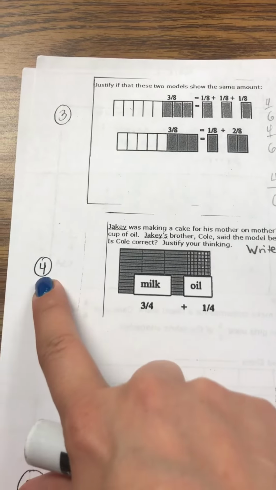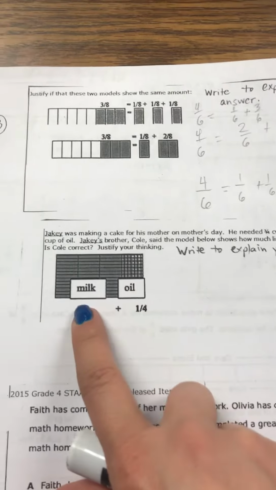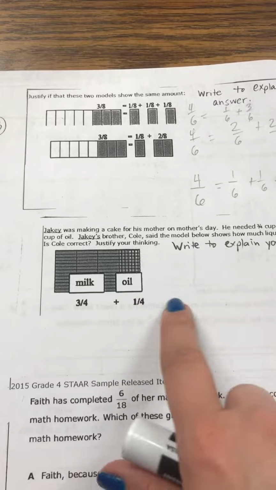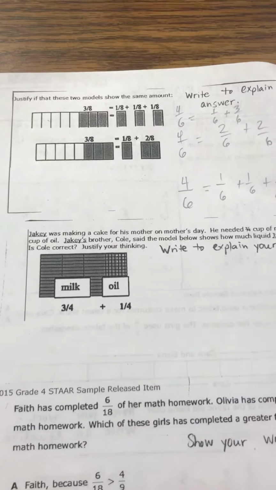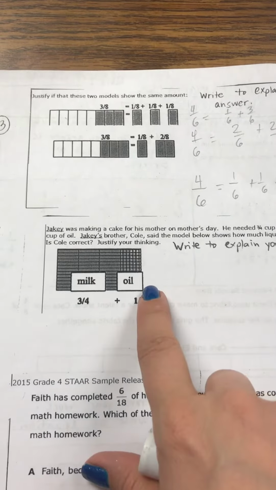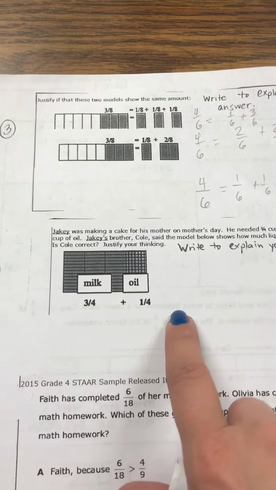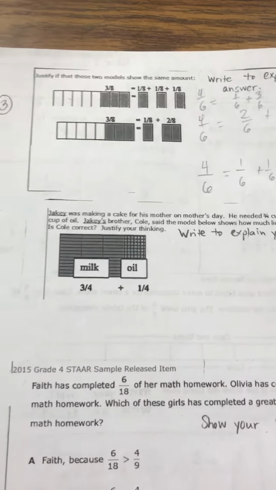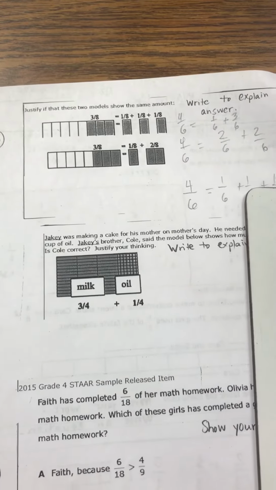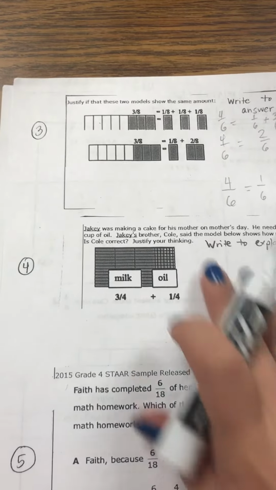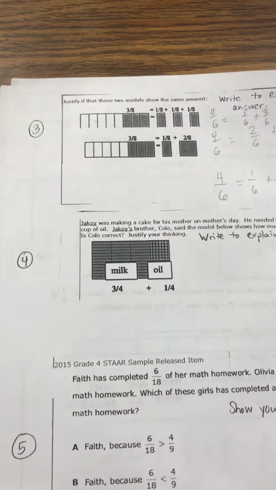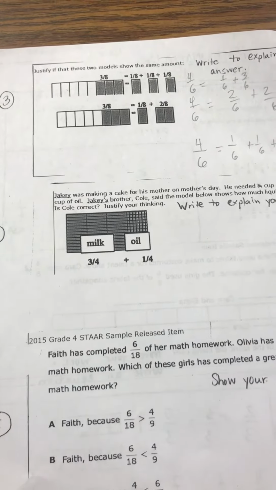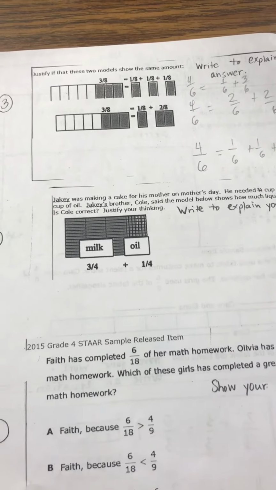On number 4, the concept that we're trying to work on here is determining whether an answer is reasonable based on fractional benchmarks. So in order to understand whether or not this model is correct, we have to know a little bit about the different fraction benchmarks between 0 and 1.